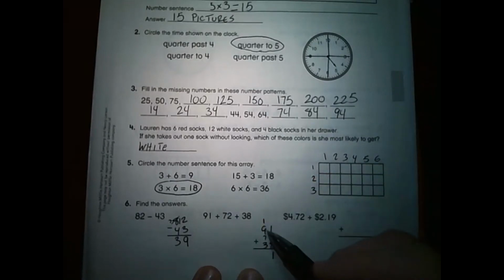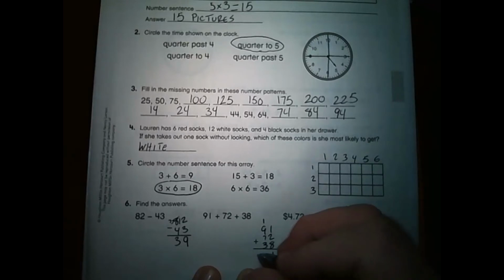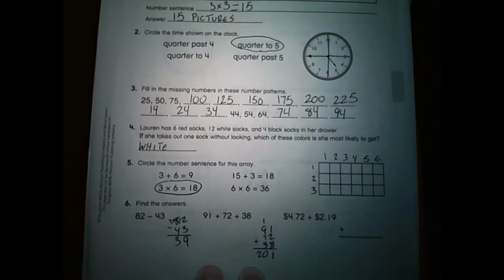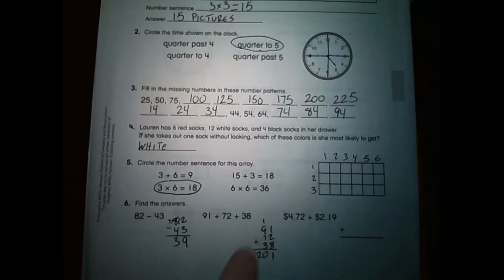Boom. So now we've got 9 plus 7 equals 16. 16 plus 3 equals 19. And then 19 plus 1 equals 20. Boom. So 91 plus 72 plus 38 equals 201.